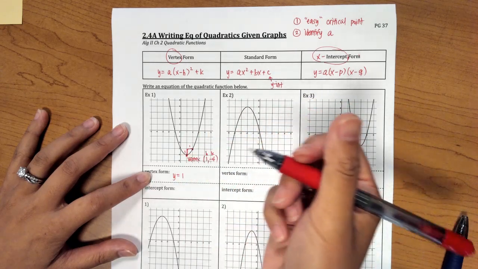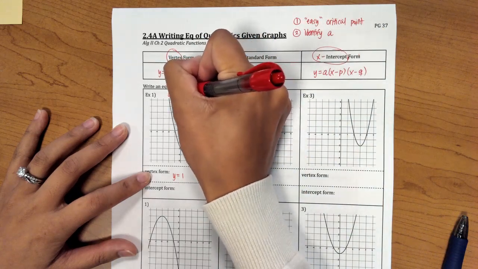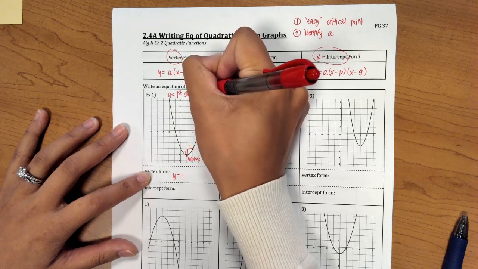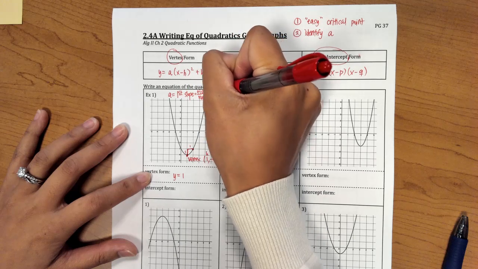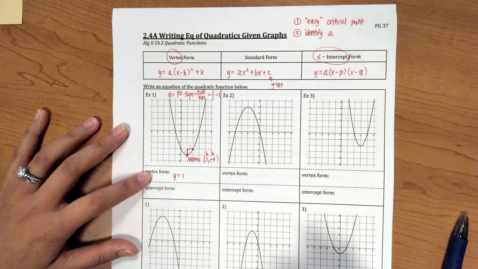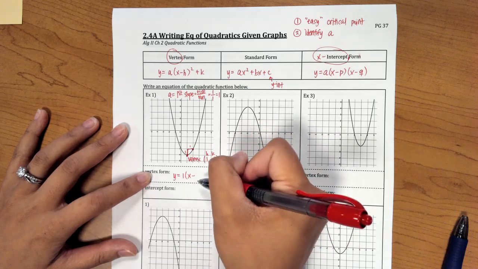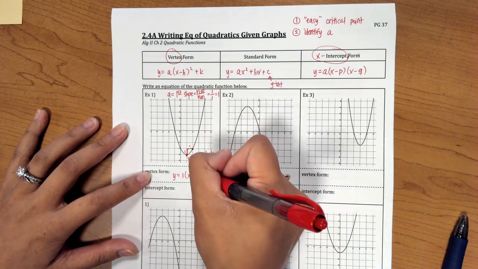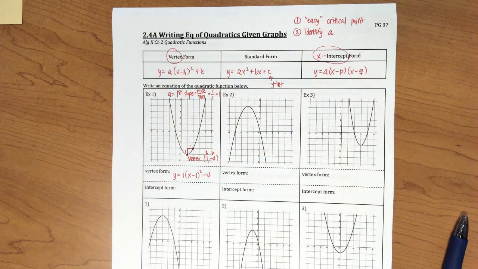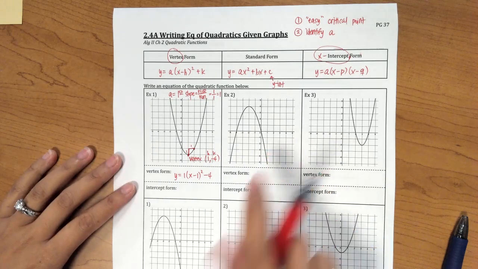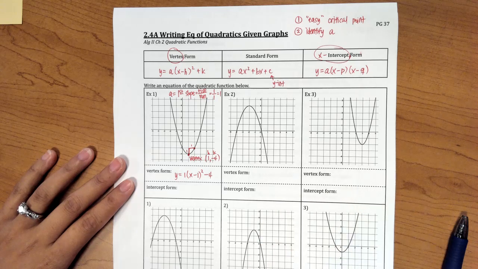Okay, so first slope. Let me write that on the side here. a equals first slope, rise over run. For us, it was 1 over 1, which is just 1. And so then we have x minus, and that h is always going to change signs, so the positive 1 becomes a negative 1, squared, minus 4. And we're done. Okay. So let's do a second one, just to continue. We'll do 3 vertex forms, and then we'll do 3 intercept forms, and then you guys can practice.